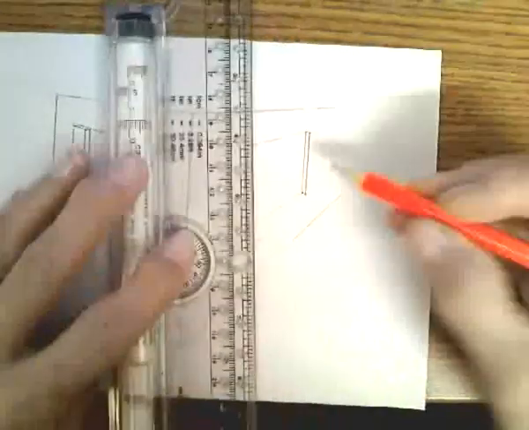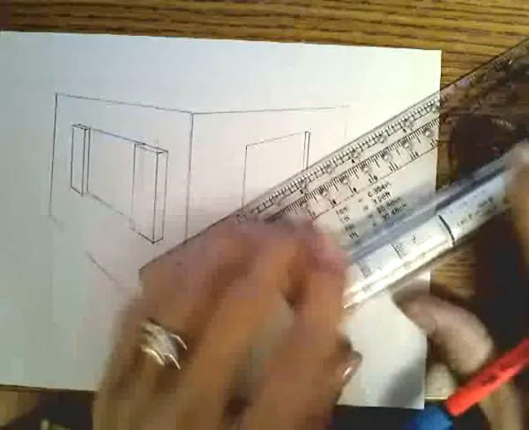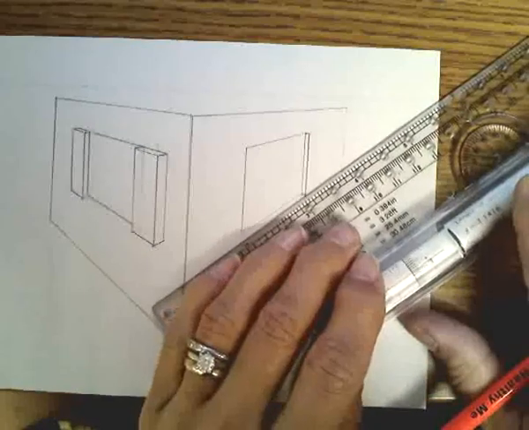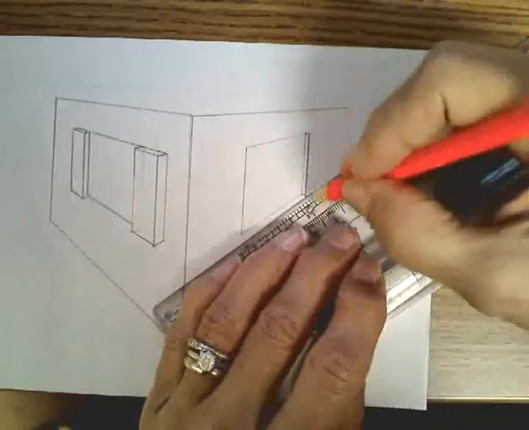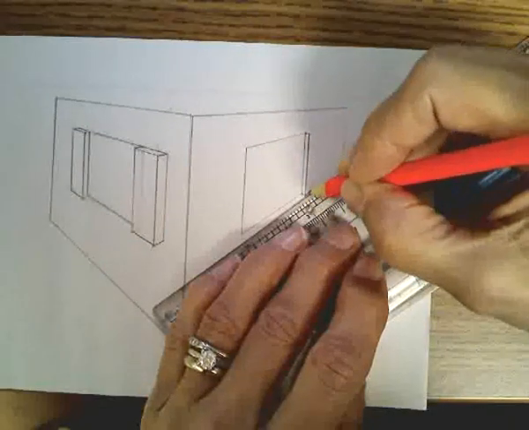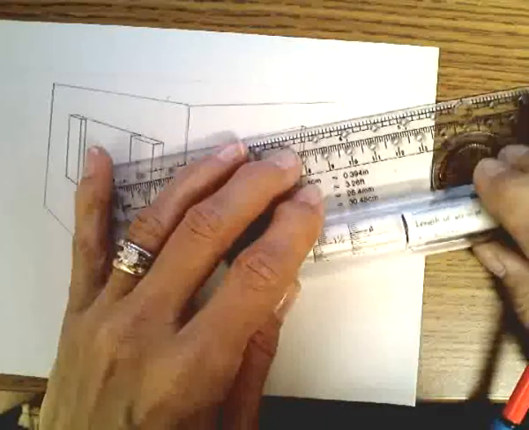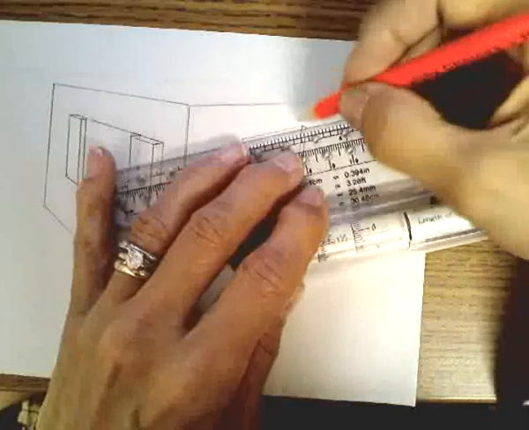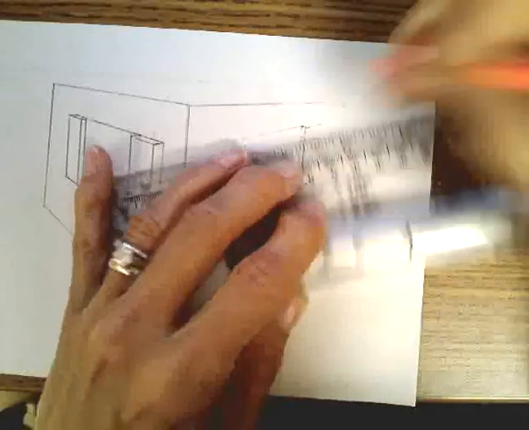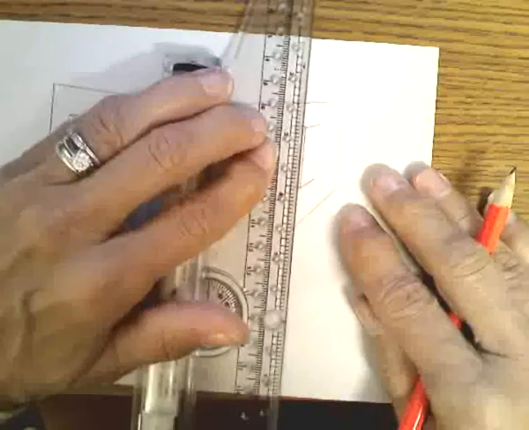Okay, so we just drew the left side of our shutter. Now to get the right, we're going to go from the bottom of that vertical line to the right vanishing point, and the top of that vertical line to the right vanishing point. How wide we want it, we connect with a vertical line.